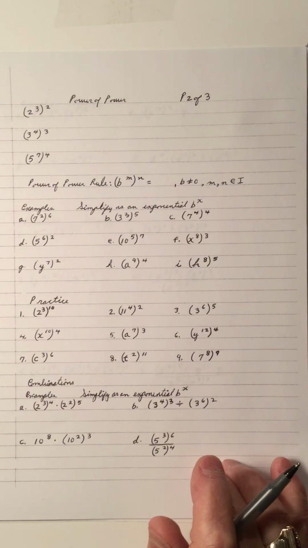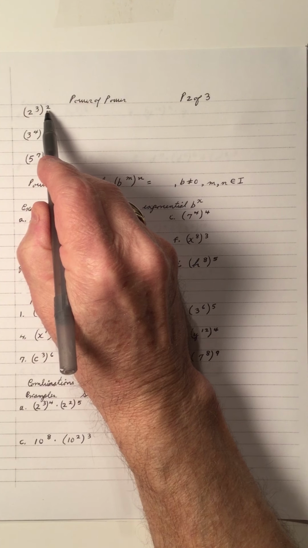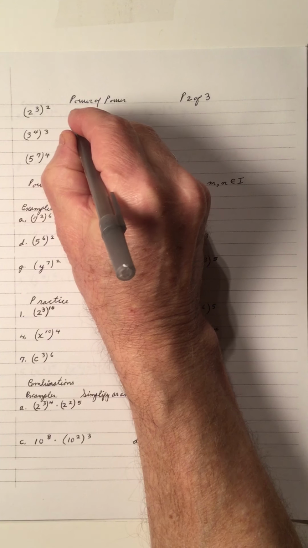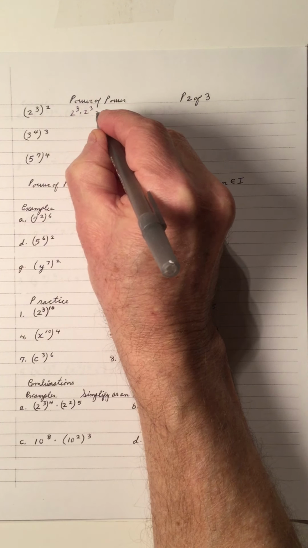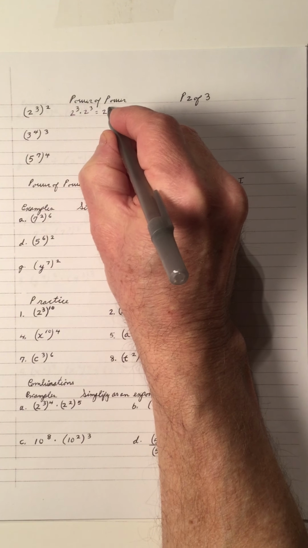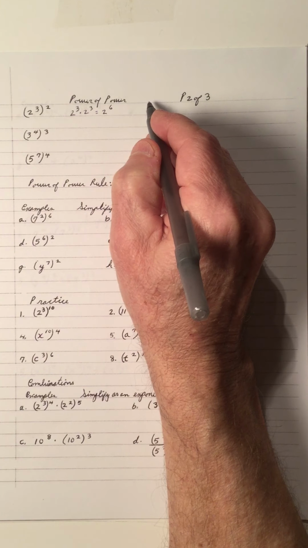Power of a power means you have an exponential like 2 to the 3 raised to a 2. What that means is 2 cubed times 2 cubed, and we know that to be 2 to the 3 plus 3, which is 6, because when you multiply you add your exponents.